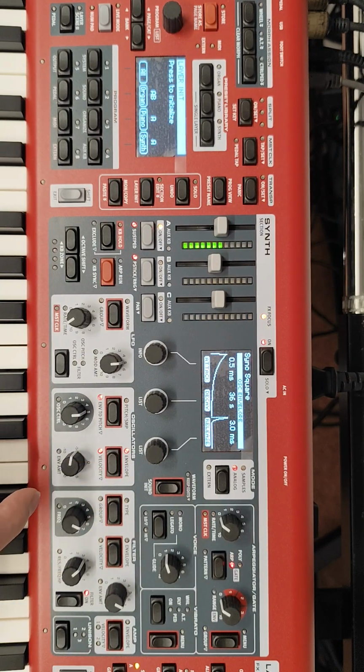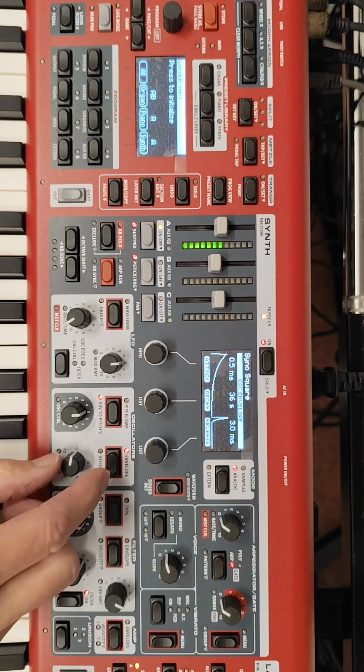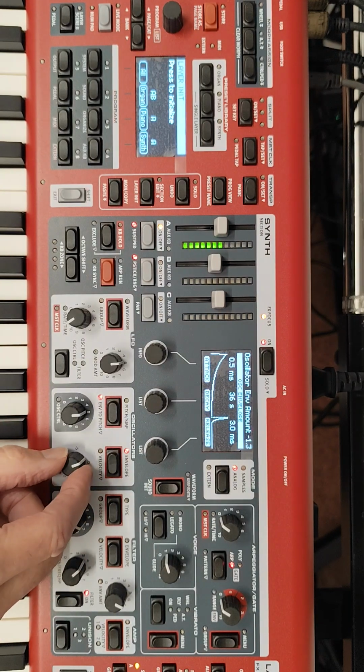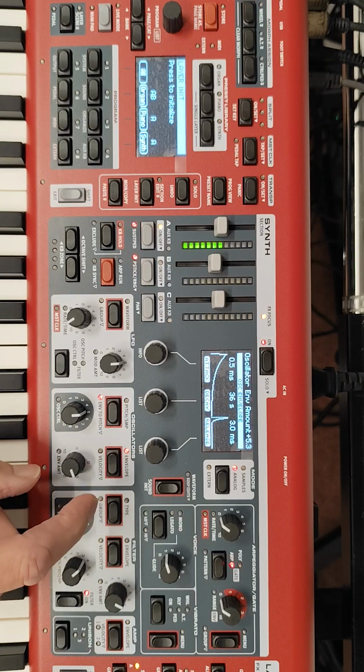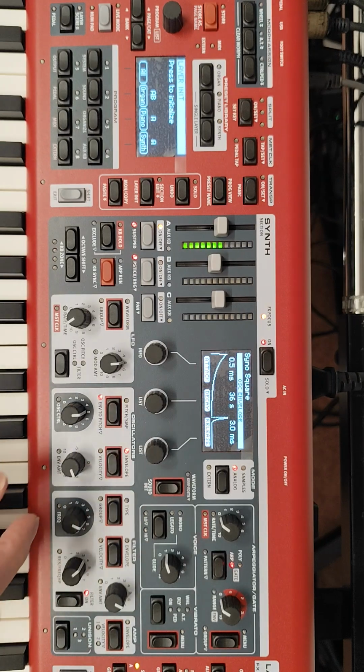So that works. If I turn the velocity off for a second, that's sort of working as it should do.